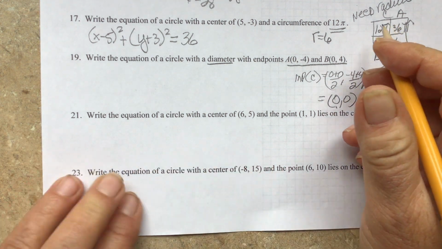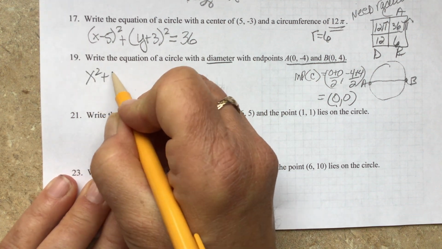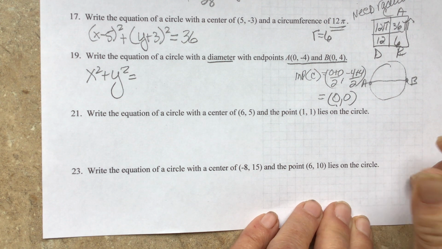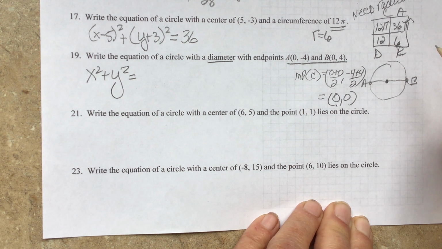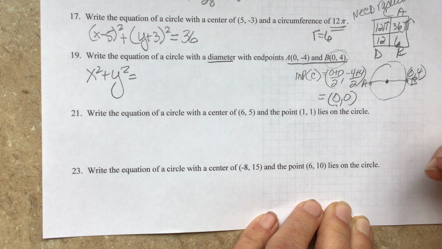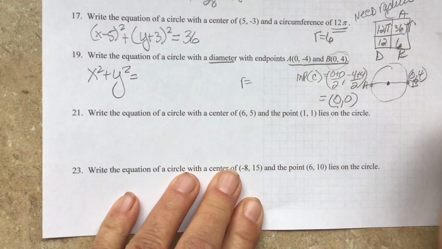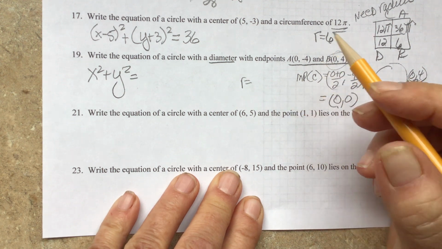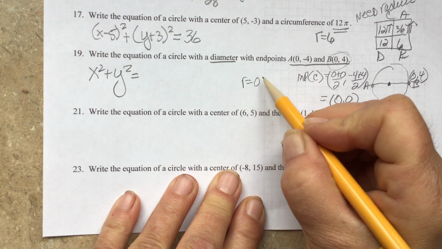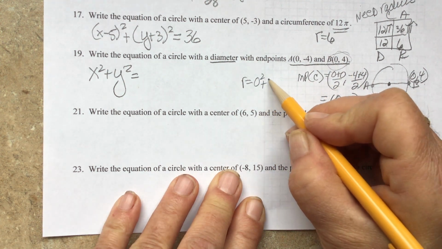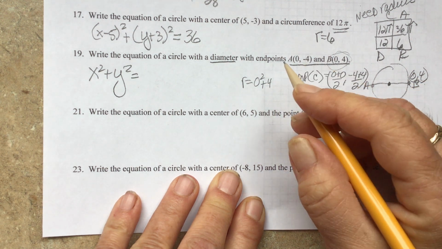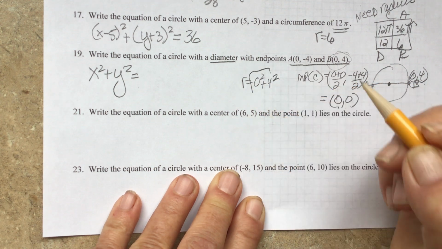It's a beautiful thing. Okay, from what we did previously, we know this is x squared plus y squared. Now we need to find the length of the radius. I'm going to use the positive number, so I'm going to use B. So 0, 4. Well, how far apart are 0, 0, and 0, 4? The x's are 0 apart, and the y's are 4 apart.